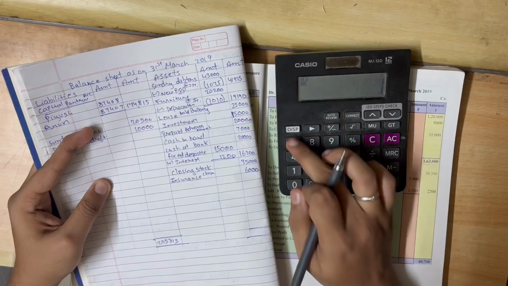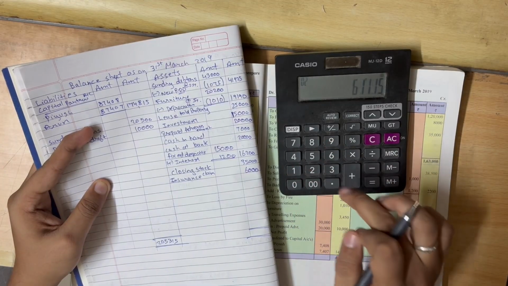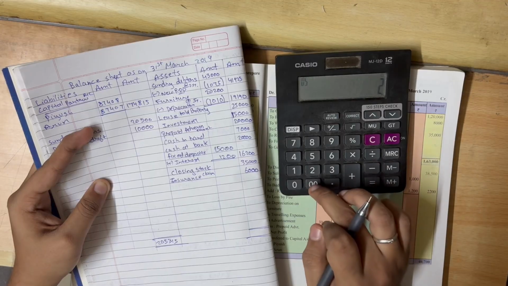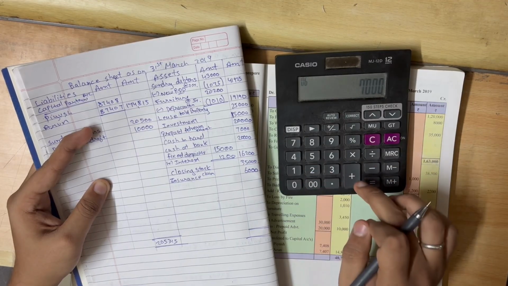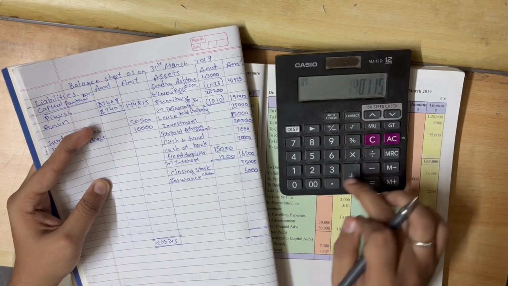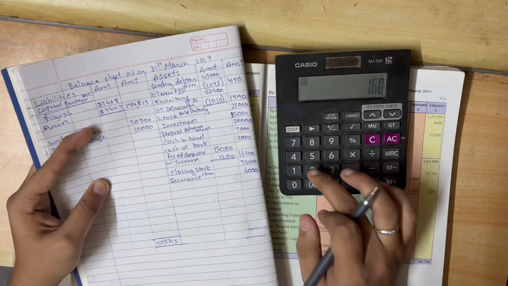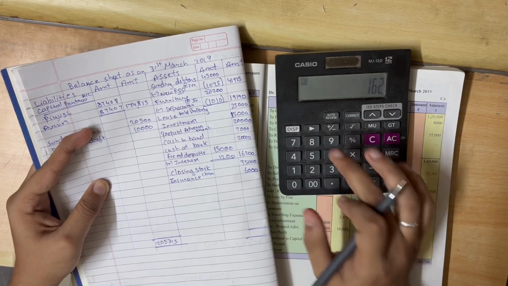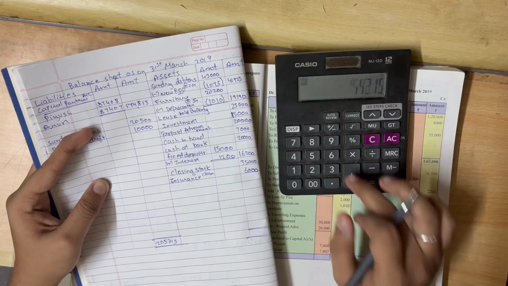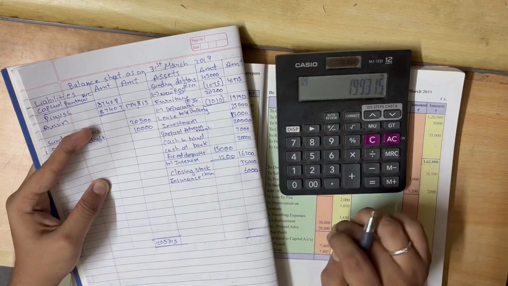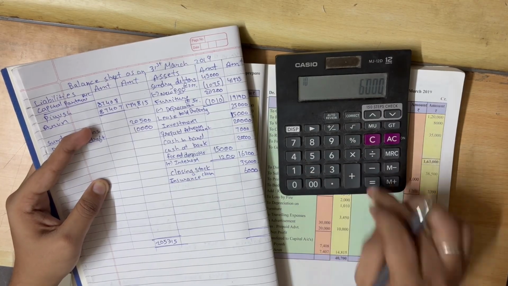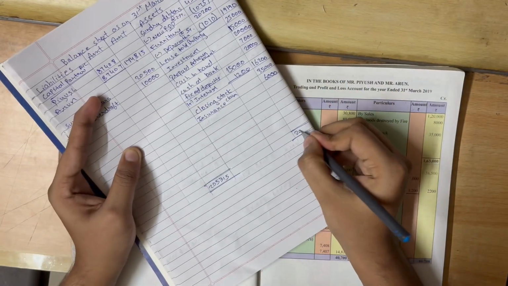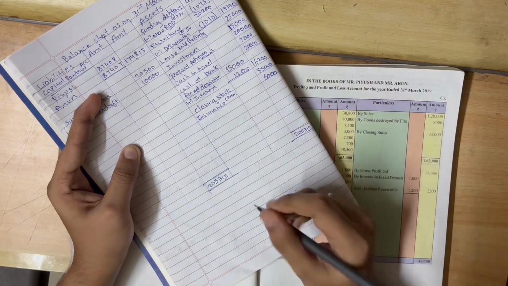Now I have to add the liability side. 41,925 plus 19,190 plus 25,000 plus 15,000 plus 20,000 plus 7,000 plus 20,000 plus 16,200, plus 35,000, and last is 6,000. The answer we get is tallied. So 2,05,315. Done.